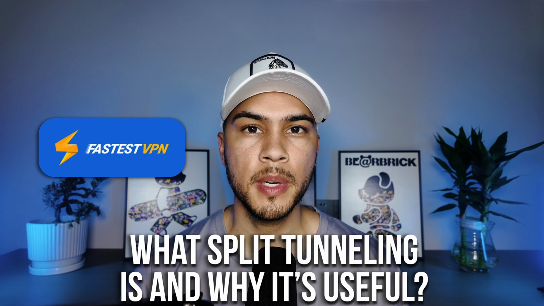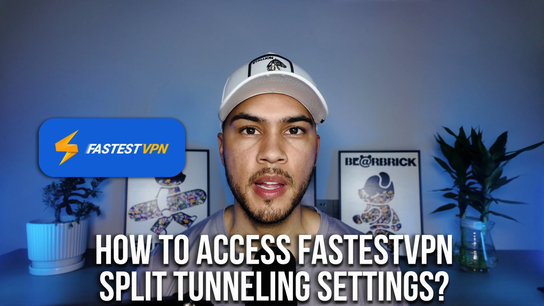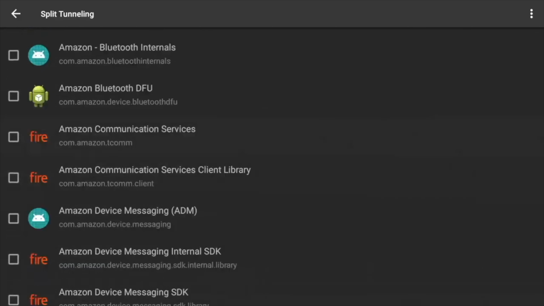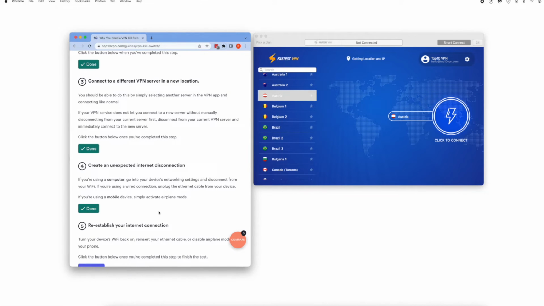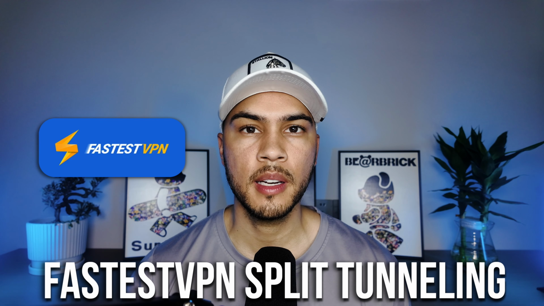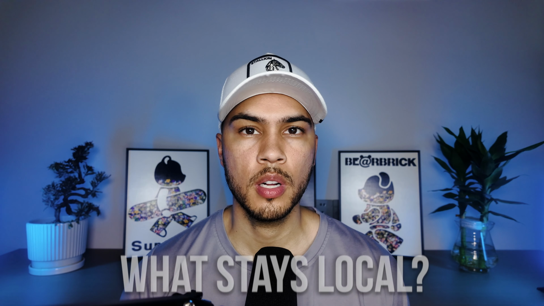Today you learned what split tunneling is and why it's useful, how to access FastestVPN split tunneling settings, how to exclude apps from the VPN, how to test your apps to make sure they're routing correctly, and how to troubleshoot and optimize for smooth performance. The big takeaway is this: FastestVPN split tunneling gives you full control over your apps. You decide what uses the VPN and what stays local, keeping everything running smoothly and securely.